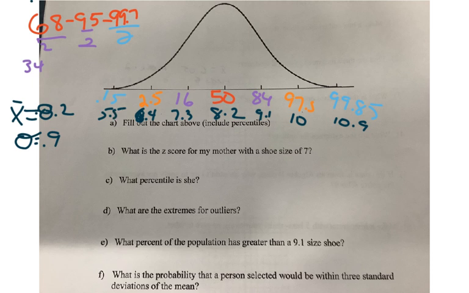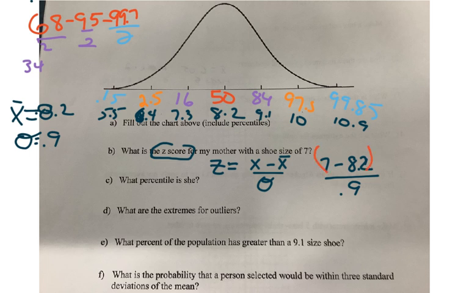so that's great. Z-score for my mom, who's got a shoe size of 7. I really don't know what her shoe size is, but for Z-score, you just find how many standard deviations away. So it's x minus x bar over the standard deviation. So 7 minus 8.2 over 0.9. So make sure you do that. If you're typing that all in at once, these are going to be in parentheses, or you can do 7 minus 8.2, hit enter, then divide by 0.9. So her Z-score is negative 1.33.